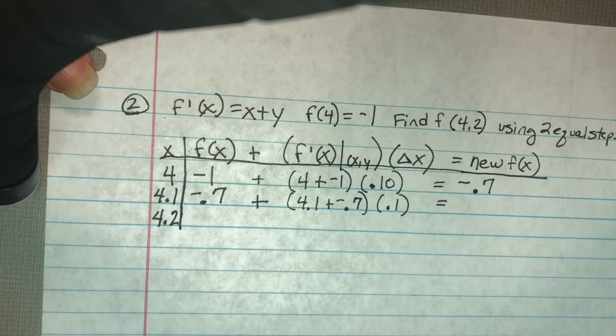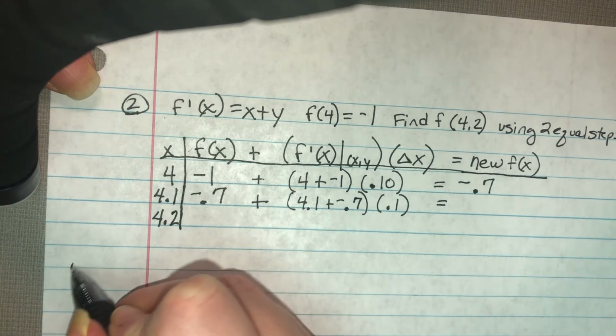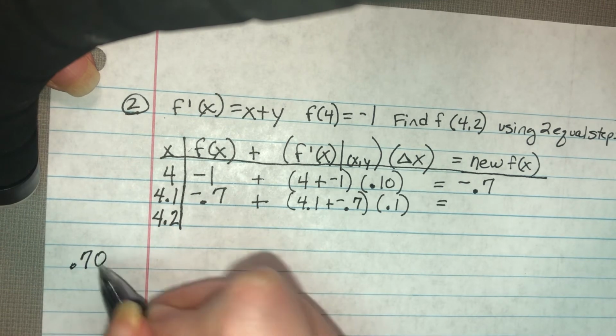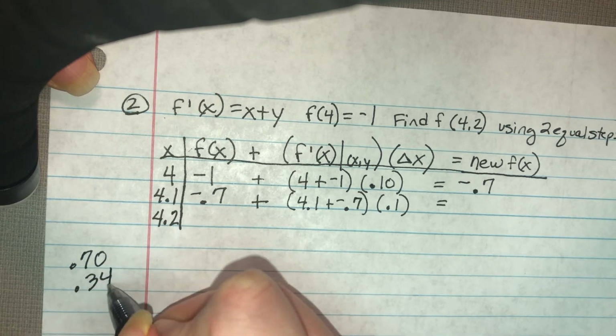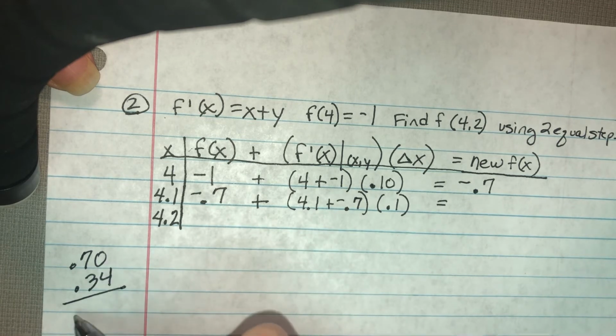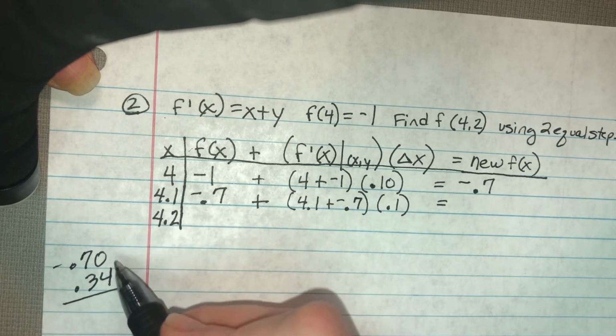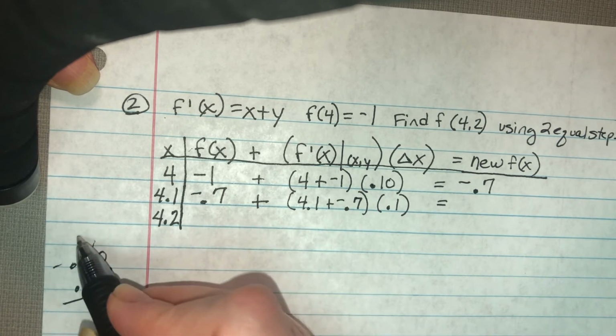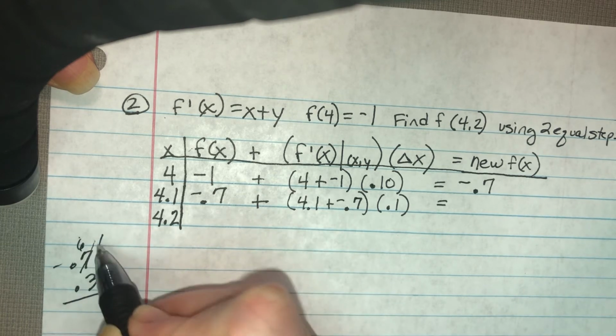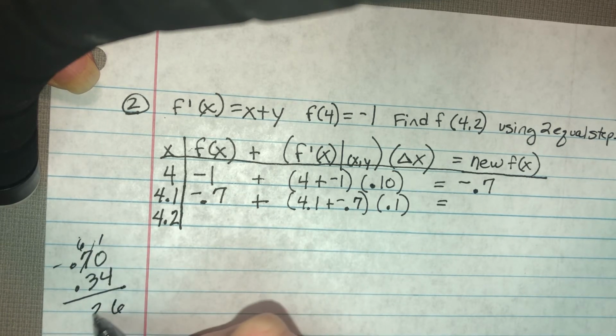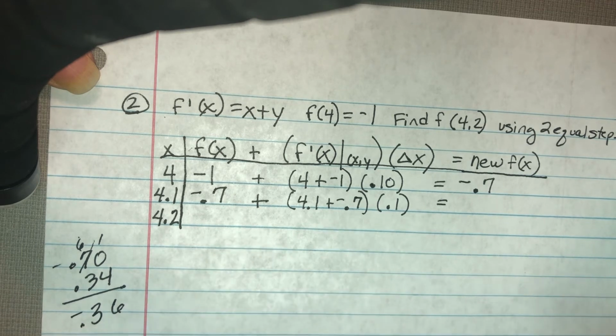4.1 minus 0.7 is 3.4. And then move the decimal back, that's 0.34. And then I've got 0.70 and 0.34. And I'm subtracting. So -0.36.